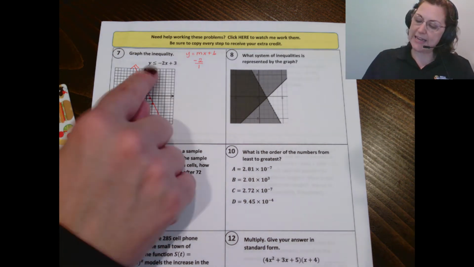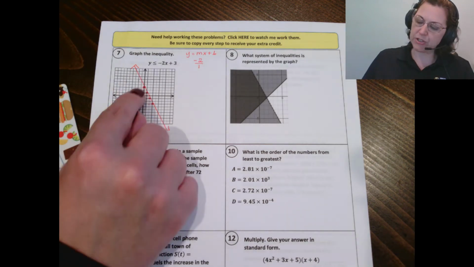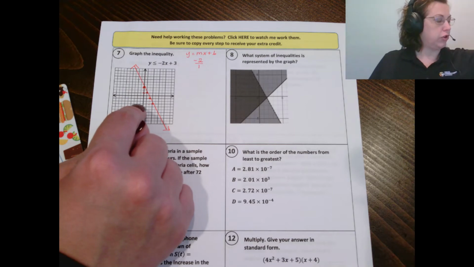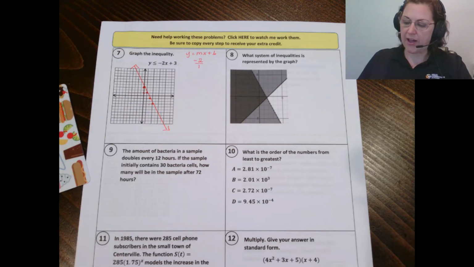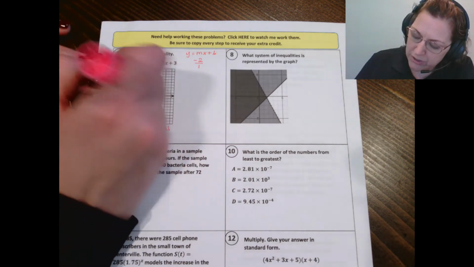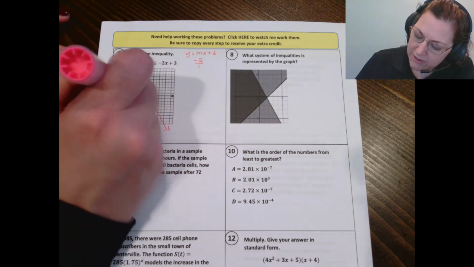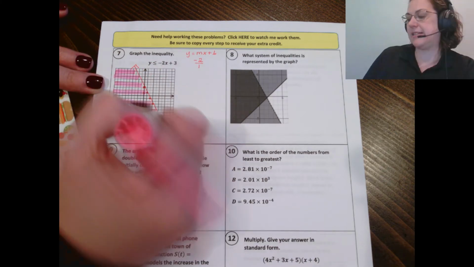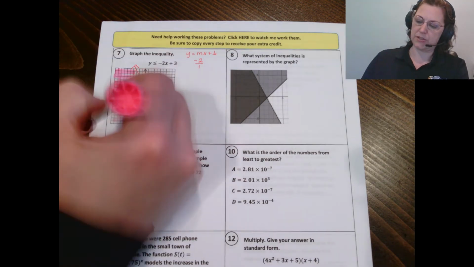So it is less than. So I want you to go to the y-intercept and we're going to shade less than, which would be below. I'm going to grab me a highlighter here. Feel free to use your pencil. If you have colored pencils, I kind of like highlighters. So I'm going to add this portion. And that is my solution for this problem.